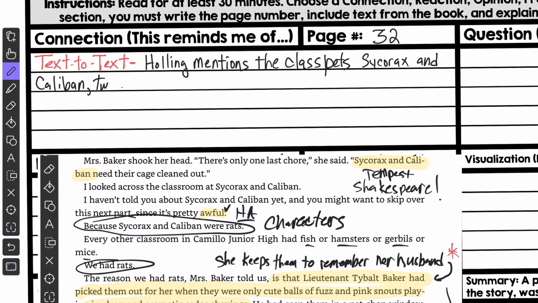You always spell out the numbers less than 10. Two rats. He describes them as "awful." I'm going to put that in quotes. Period.